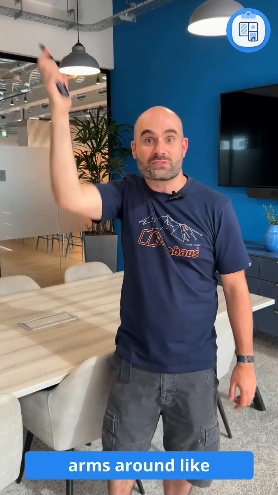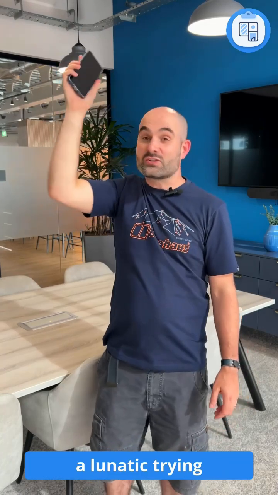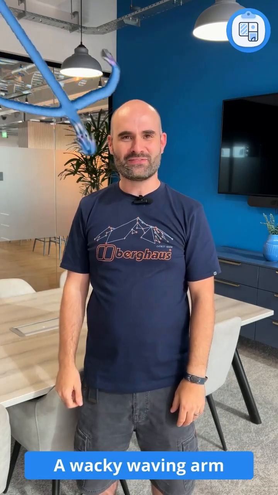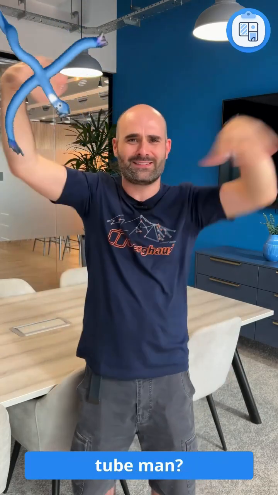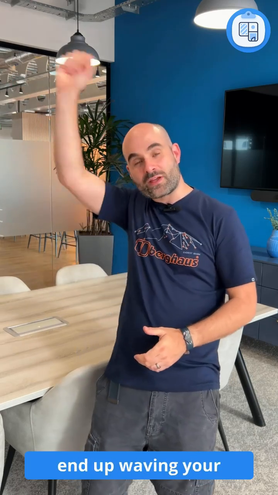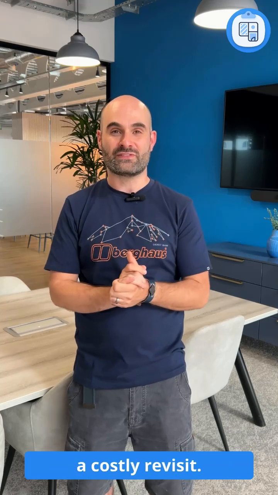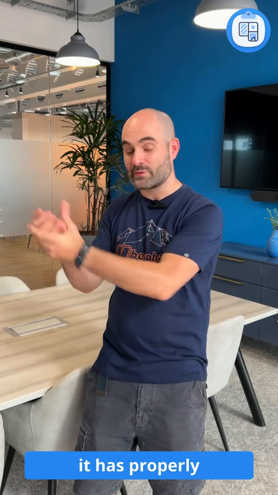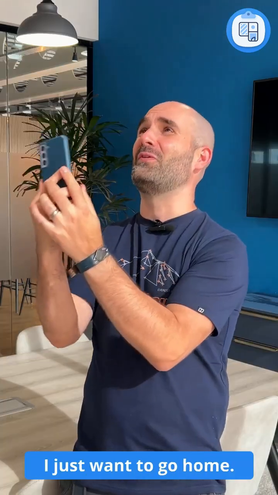Imagine waving your arms around like a lunatic, trying to get a phone signal before you can go home. What are you? A wacky, waving, arm flailing, inflatable tube man? No, you're a surveyor. That's the reality with some surveying apps where the offline mode isn't 100% reliable. You end up waving your arm around next to the car, trying to get a signal to make sure the data's synced up to prevent a costly revisit. You don't want to have to go back to site to collect the data again, so you have to make sure that it has properly synced up. I just want to go home.